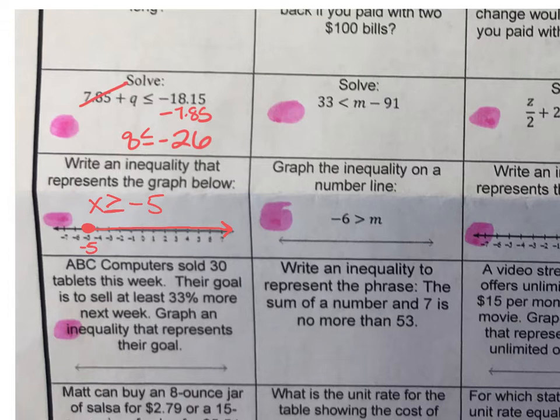All right, on the next one, ABC Computers sold 30 tablets this week. Their goal is to sell 33% more. So the first thing we've got to do is figure out how much that 33% more is. So we're going to do 30 times 0.33. Remember, anytime you have a percent, you change it to a decimal and multiply. 30 times 0.33 is 9.9. I really think they wanted that to be 10, but we'll say 9.9 because that's what I got.